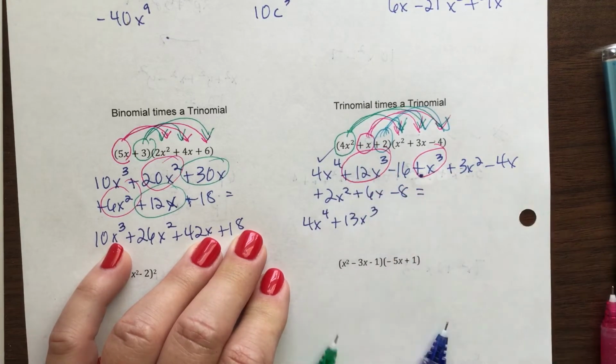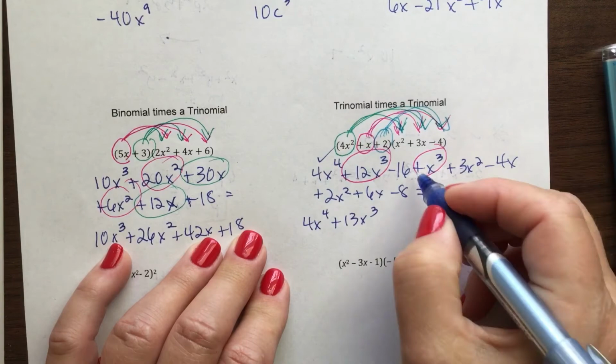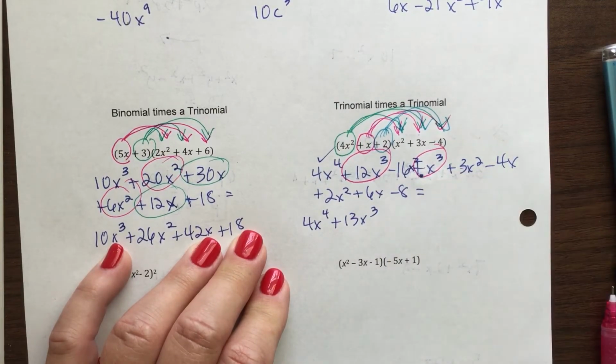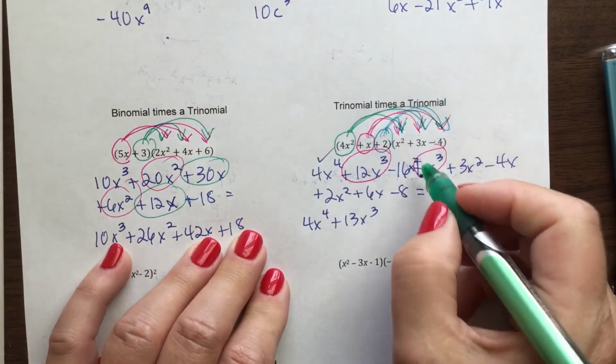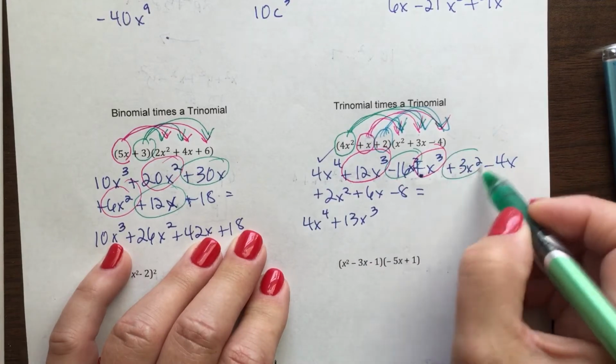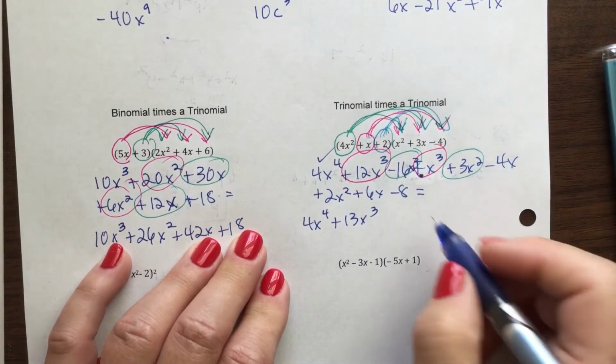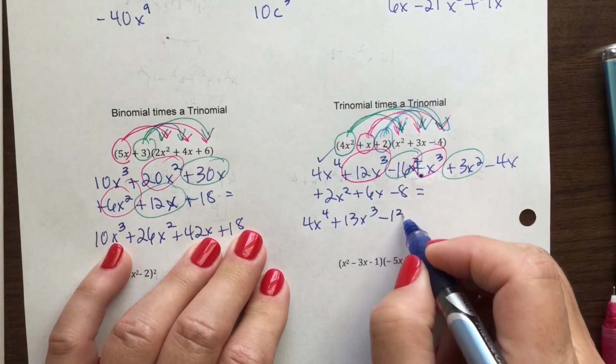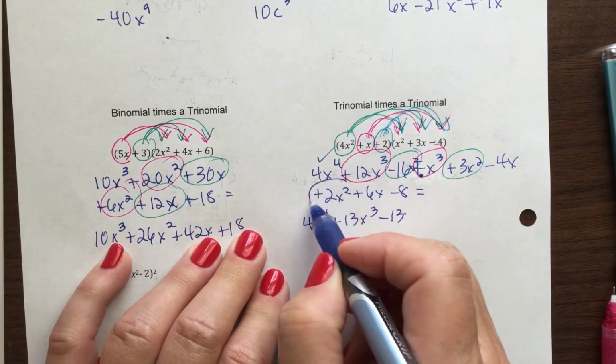Oh, let's see, that should have been 16x. I missed that right there. It should be x squared. All right, so now here is negative 16x squared and positive 3x squared. So that's going to be negative 13. Oh, and one more. Sorry, down here.